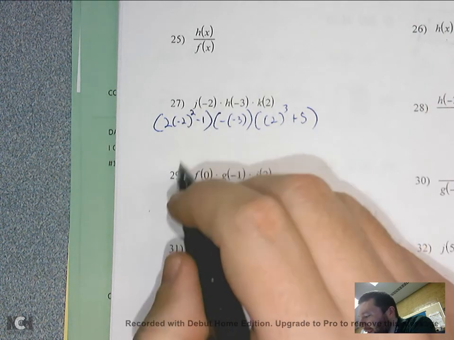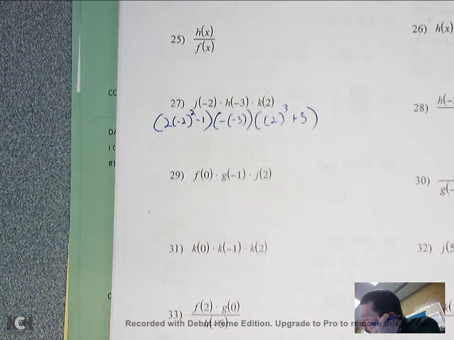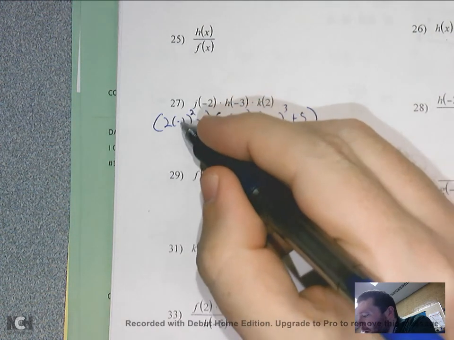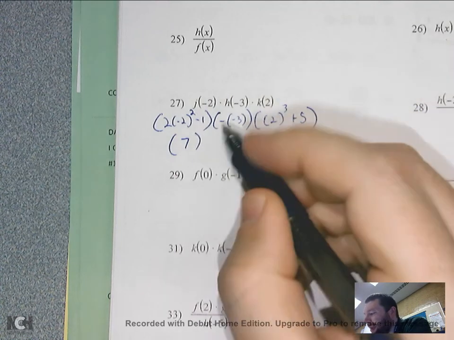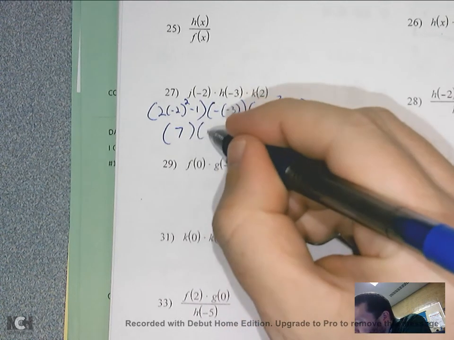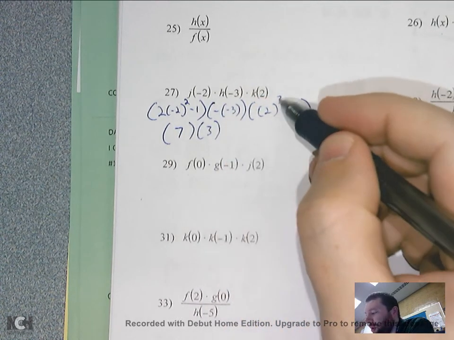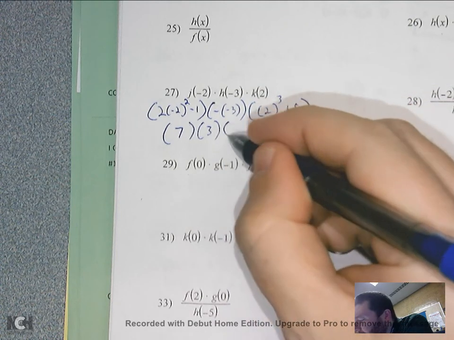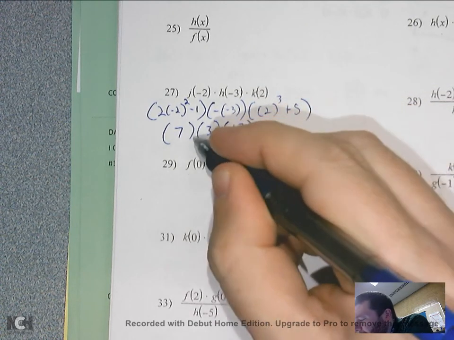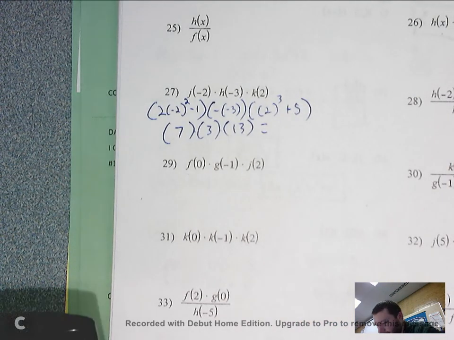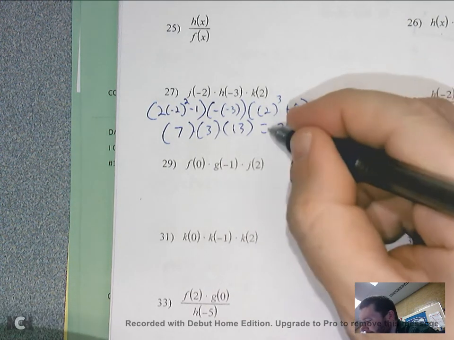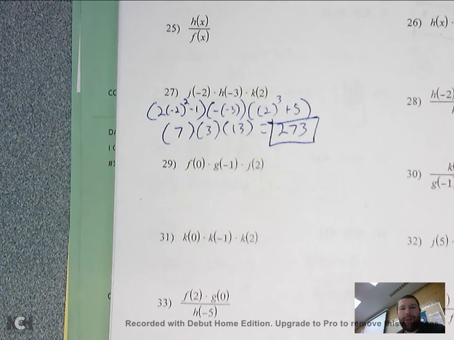So let's go through these and simplify them down, and then we'll multiply them. So negative 2 squared is 4. 4 times 2 is 8. 8 minus 1 is 7. Negative 3 would be positive 3. And 2 to the third is 8. Plus 5 would be 13. So we're just multiplying all 3 of these numbers. 7 times 3 times 13 is 273. And that's all you'd be doing for that one.